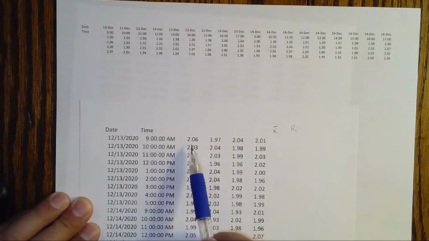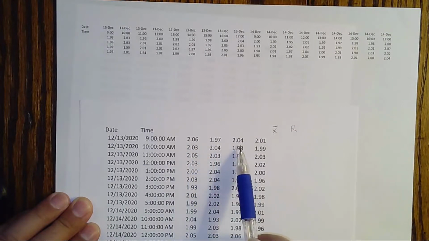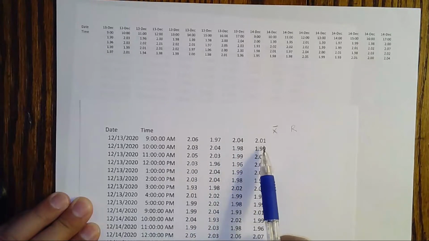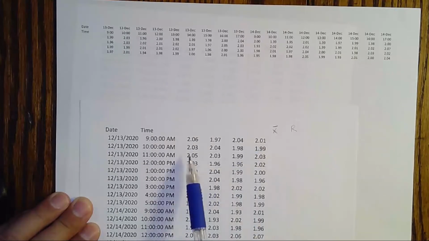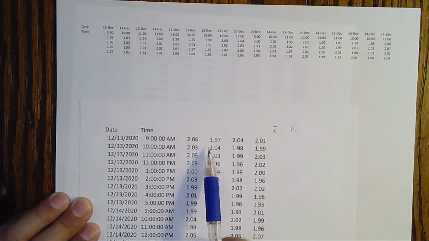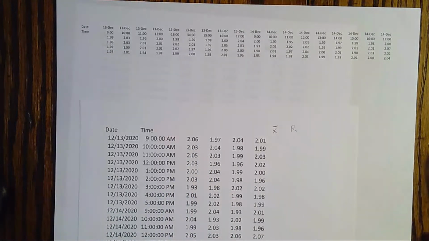So for the first sample, I have 2.06, 1.97, 2.04, and 2.01. Let me see if I can do the average in my head. Not quite.